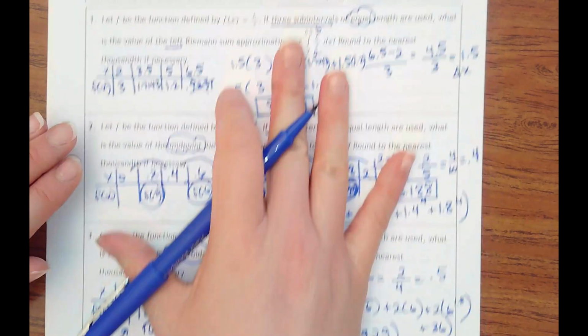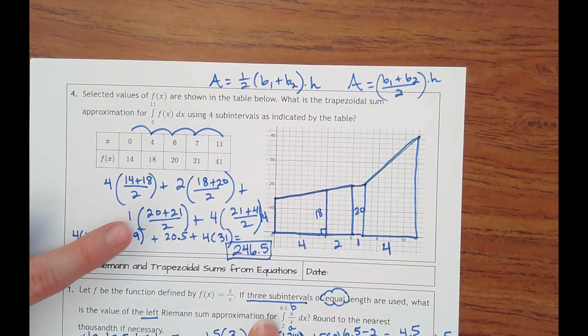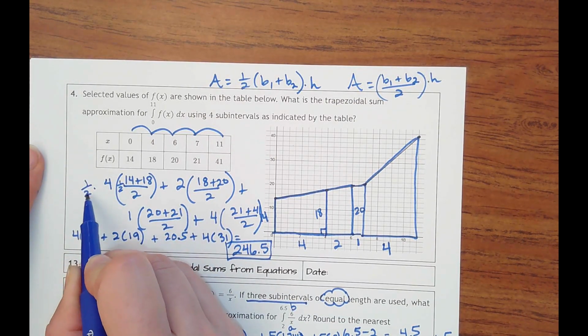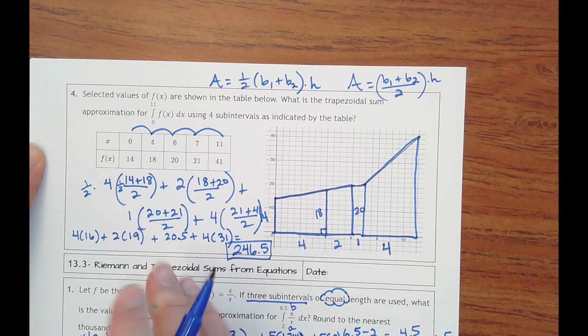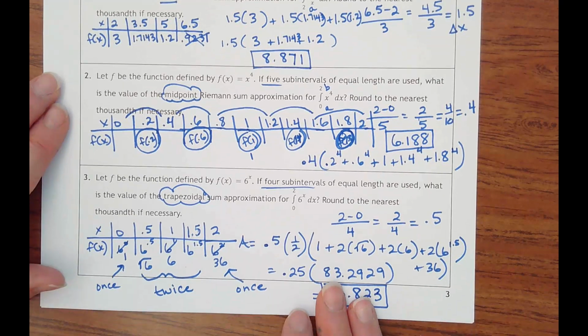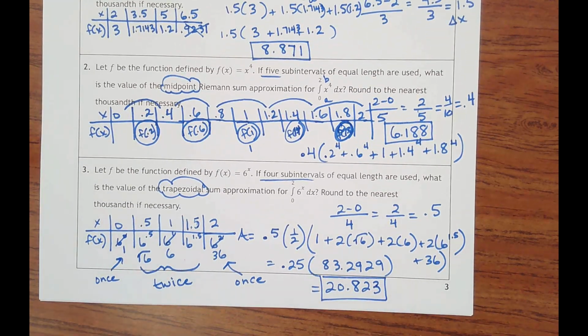So again, you do it however you want. If you want to go and have all of the different trapezoids getting divided by 2, that's fine. I'm basically factoring out this 1/2 and bringing it in front so I don't have to do it to every single one. And then from there, it's just adding these bases up and knowing which ones are going to show up twice and which one I only need to add in once.